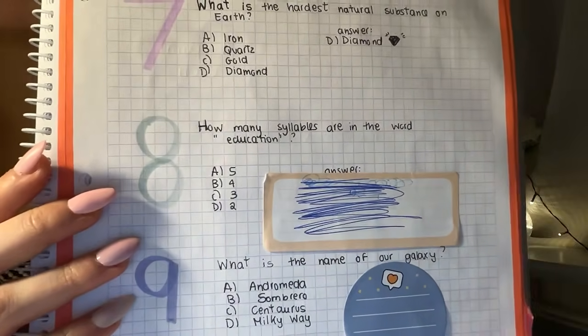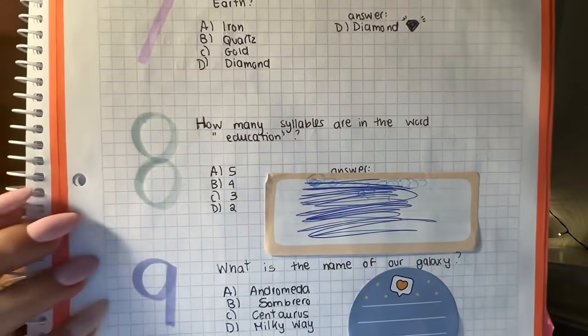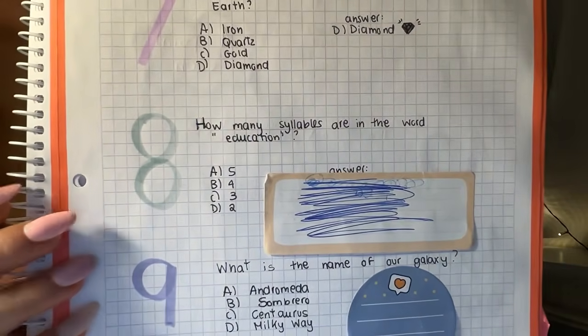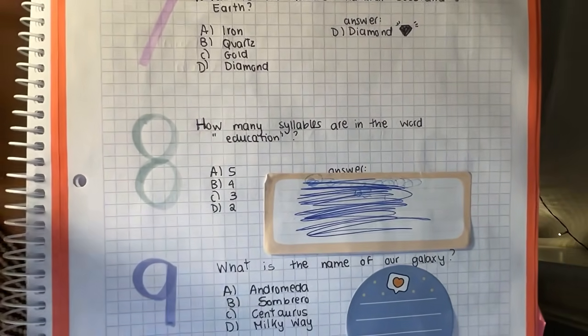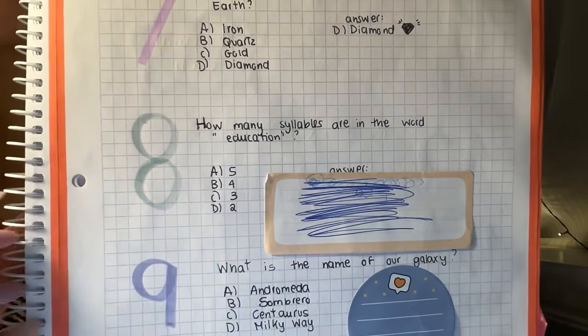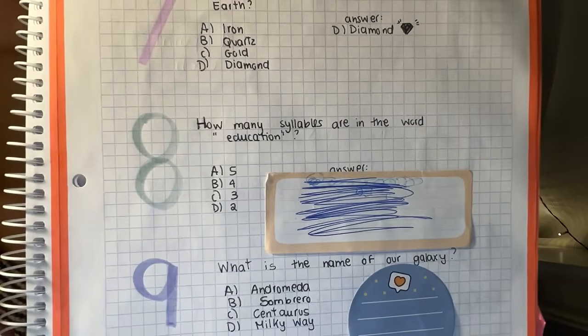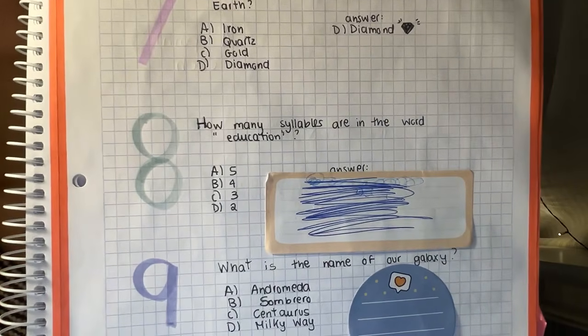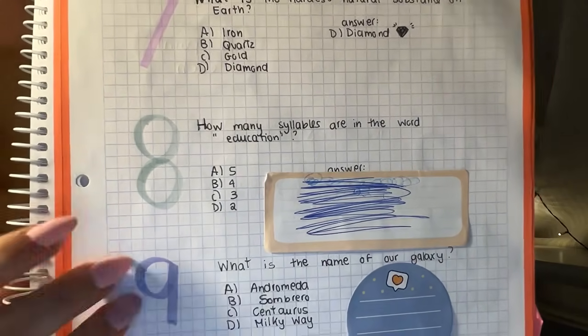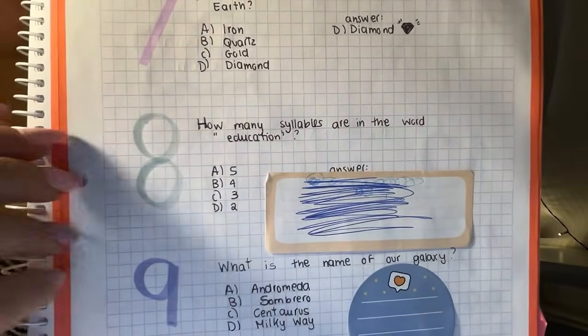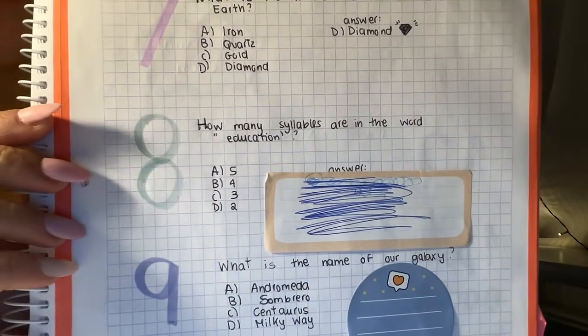So the way it made sense for me and the way that I saw as the answer are different, but their numerical answer is the same. So you'll understand what I mean when you see the answer. But how many syllables are in the word education?